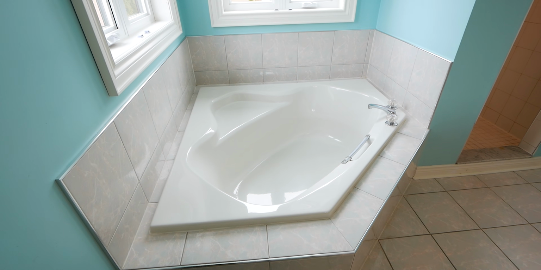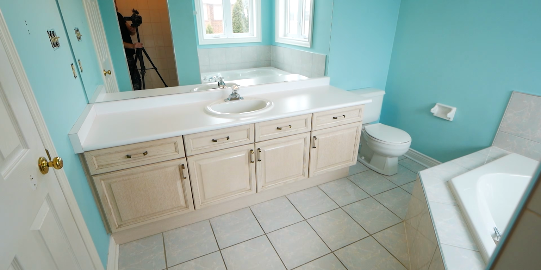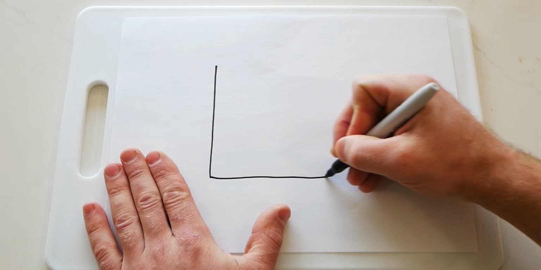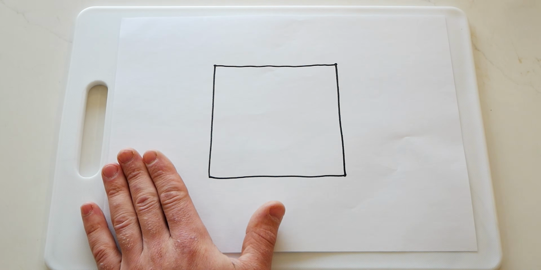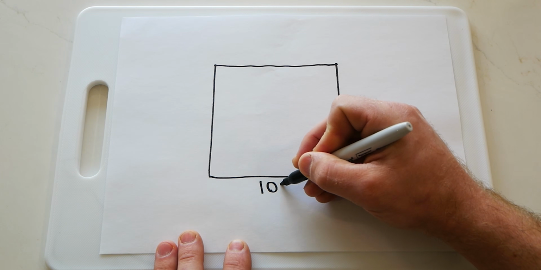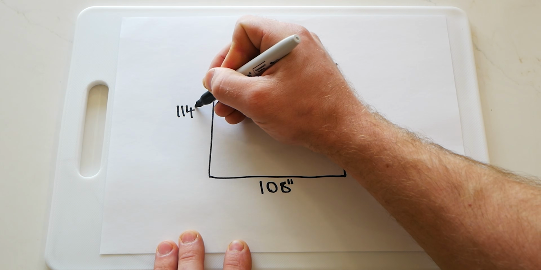I'll try to figure out the rough outline, the shape of the space I'm in, and then just create a very crude drawing of that. With this example here, it's pretty well just a square rectangle shape. So I'm just going to make a little box and then measure my two walls. I'm going to record those down in inches to keep things simple.